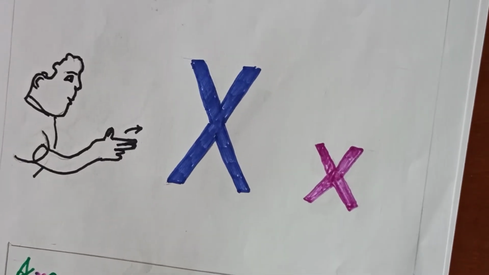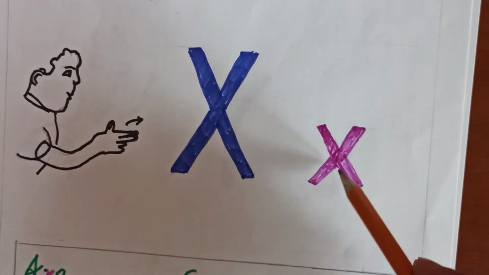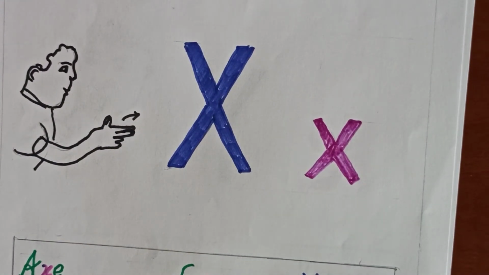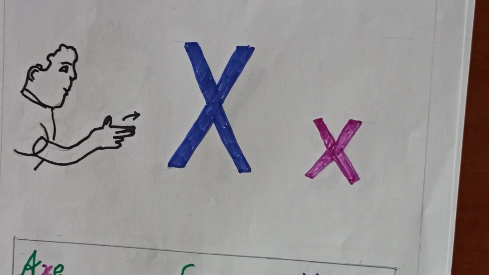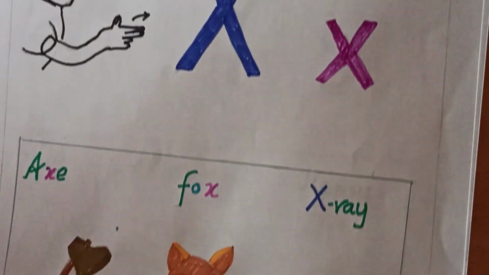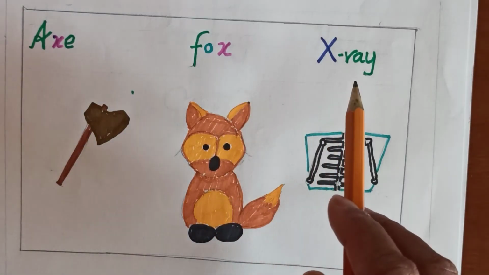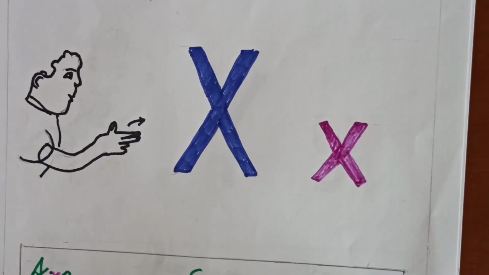Then comes the next letter, X. This is uppercase X and this one is a lowercase x. How we are going to pretend is as if you are shooting using the X-ray gun: ks, ks. So the letter sound for X is ks. Examples for this one are axe, fox, X-ray. Again, the letter sound for X is ks.